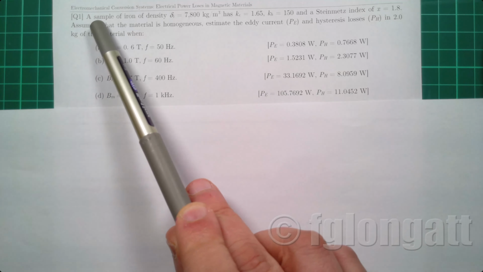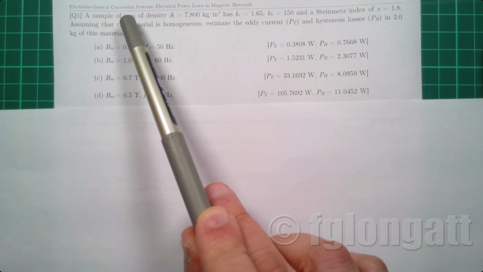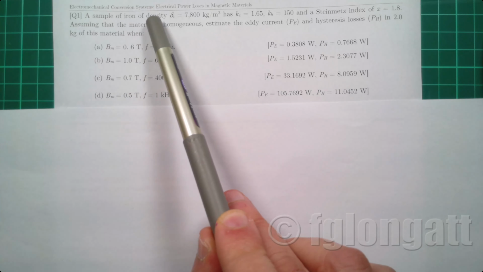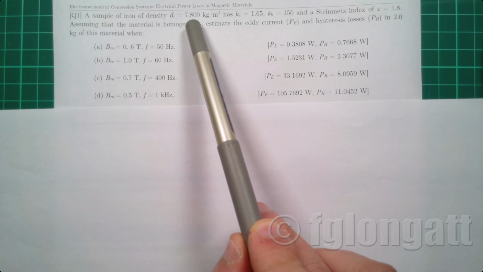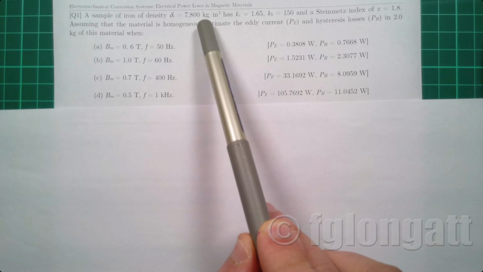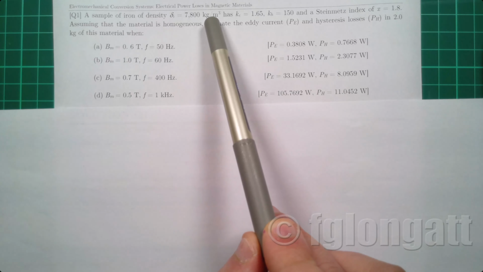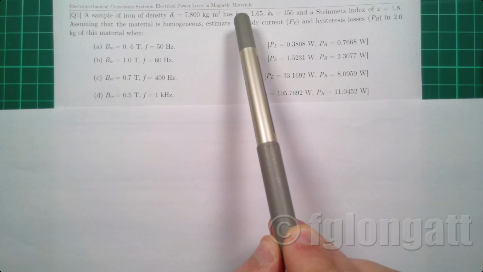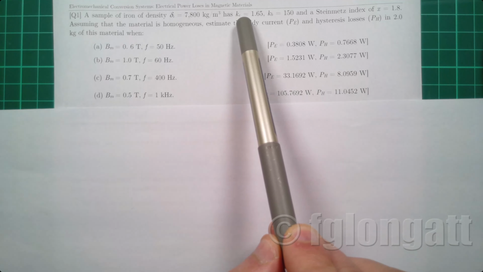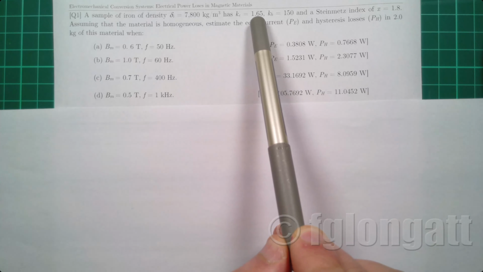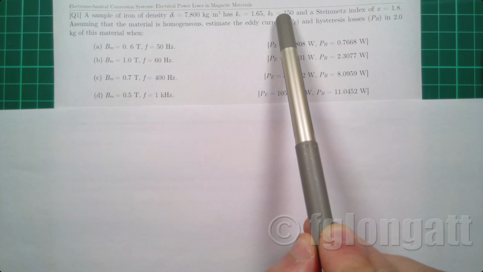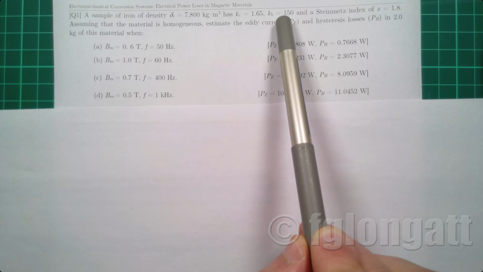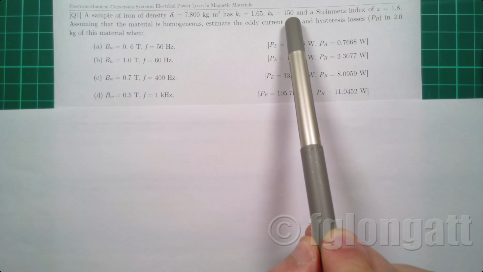So let's consider a sample of iron of density 7,800 kilograms per cubic meter. And we know for this sample that the constant Ke is 1.65 and the constant Kh is 150.